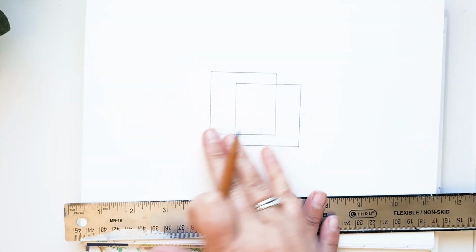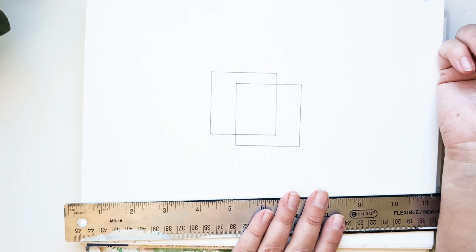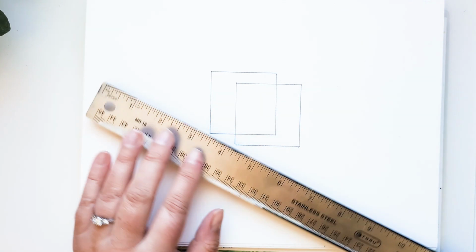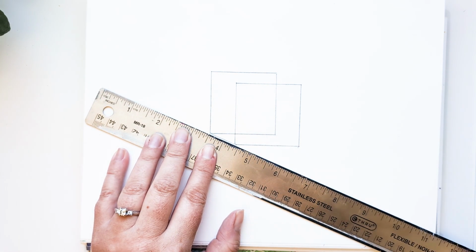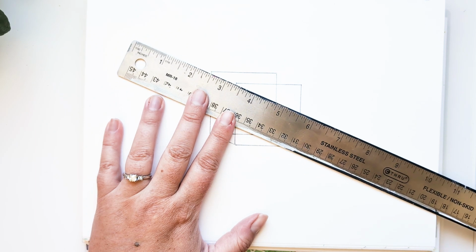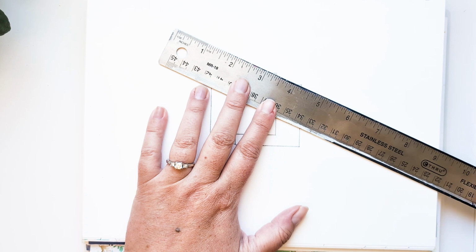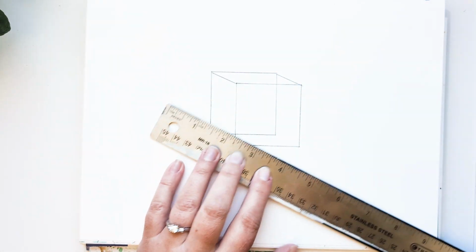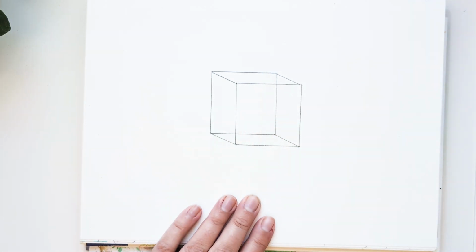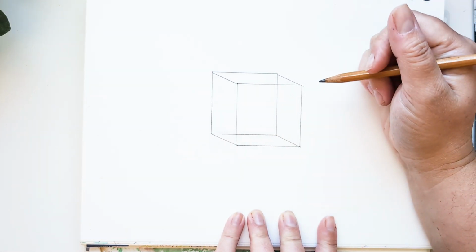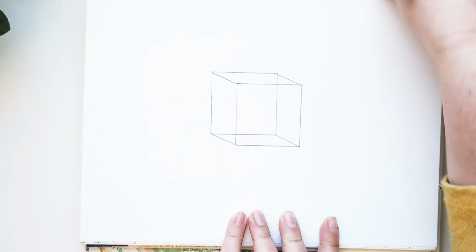All right, so now I have 2 squares kind of stacked on each other. And now all we're going to do is connect all of the corners. So these 2 bottom corners get connected like so. And these 2 corners up here get connected. These 2 corners get connected. And then these 2 corners get connected. All right. Now, you can look at this in a lot of different directions and in a lot of different ways. So figure out what makes sense to you on yours.